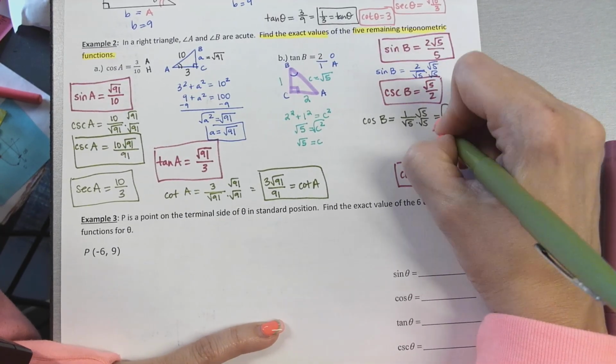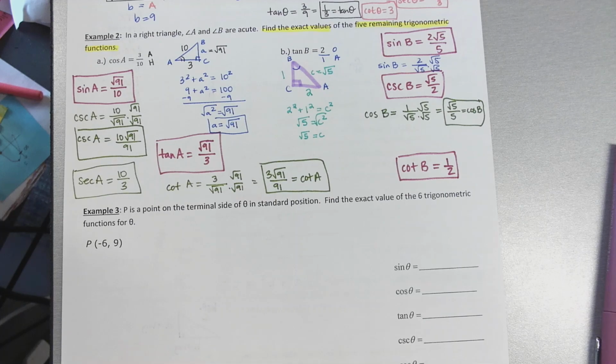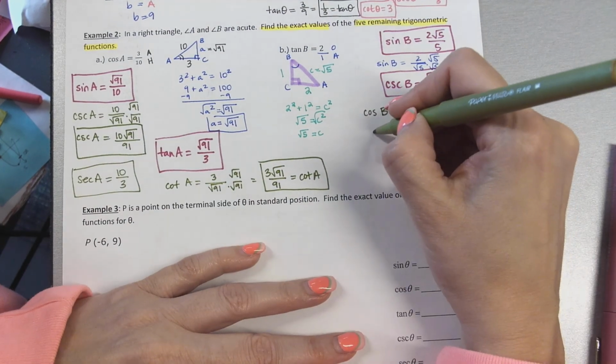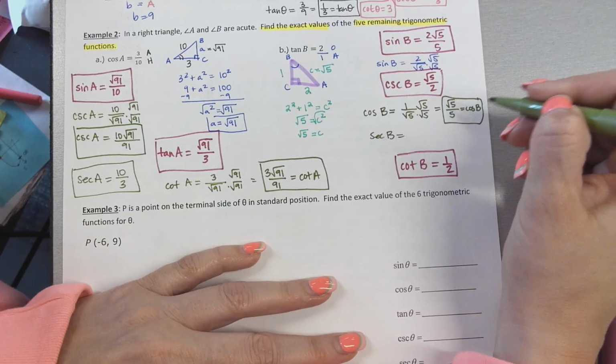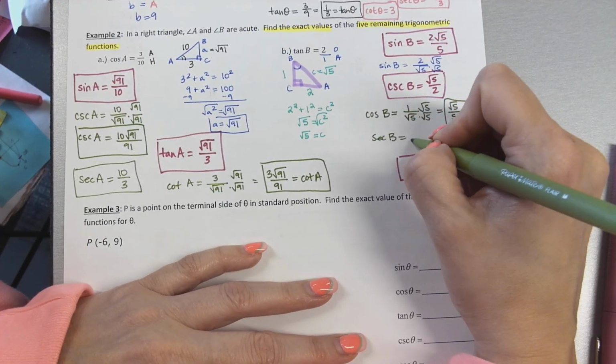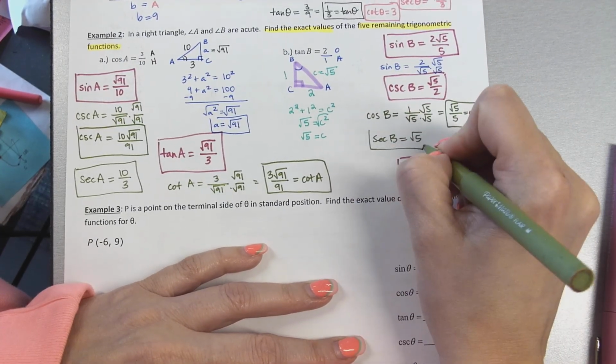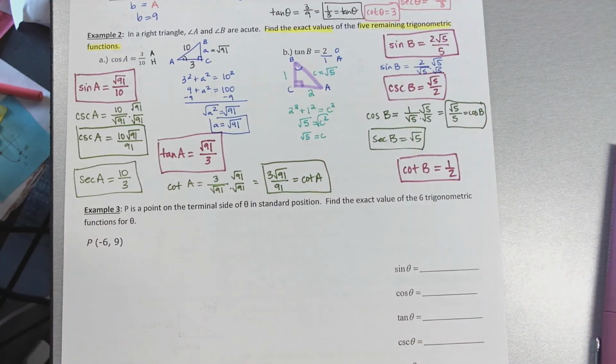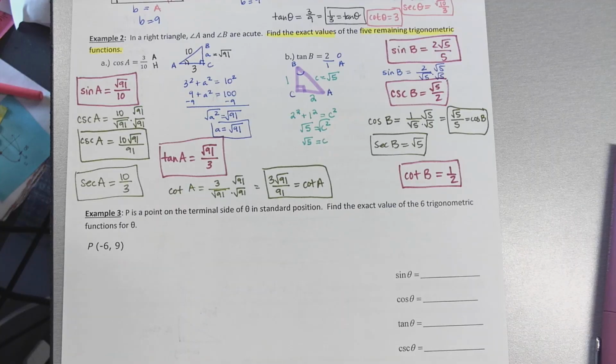Okay, and then your cosine is root 5 over 5. And then your secant, again, I just recommend that you flip this. And then you won't have to do any extra simplifying. Alright, so it looks like we do have some good knowledge about how to use SOHCAHTOA and the Pythagorean theorem. We are going to apply that to the next one.